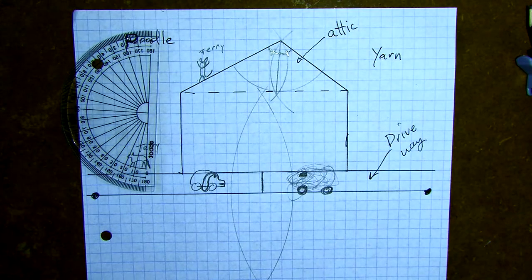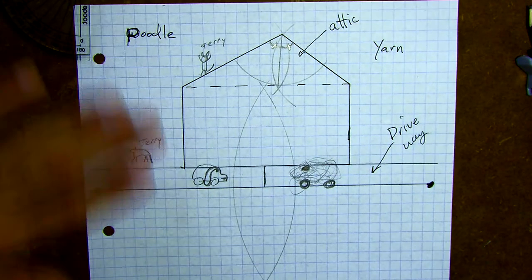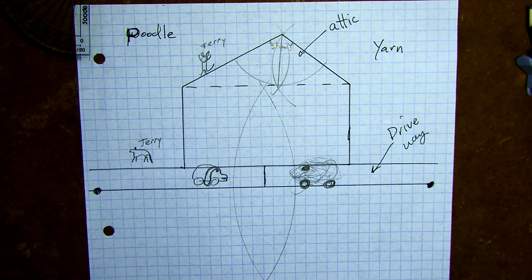Yeah, and look, this tick mark and that tick mark show that they are congruent. Those are the same angle measurements. And now we could say, all right, Poodle and Yarn, they can make it through the year. Jerry and Terry might fight, but they're just cats and dogs. They're not going to get into it too much. That's stupid.